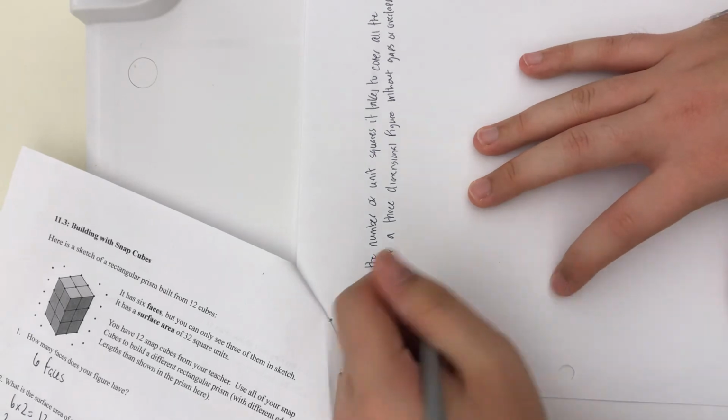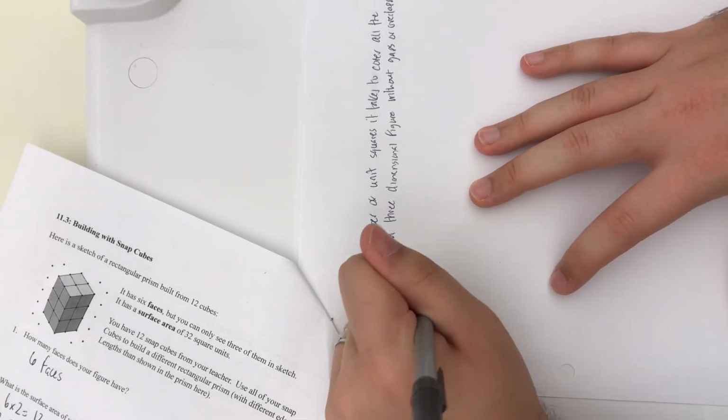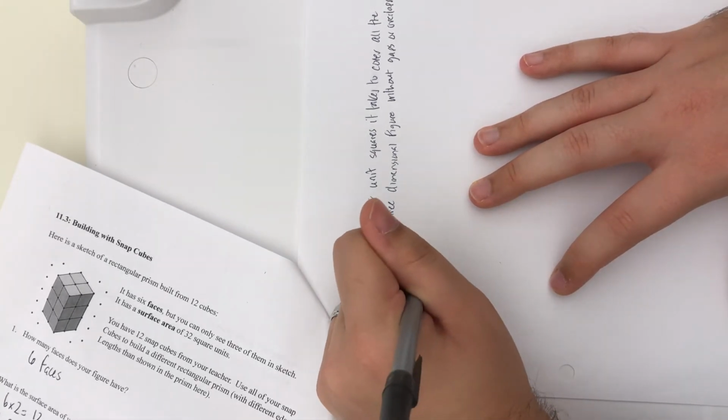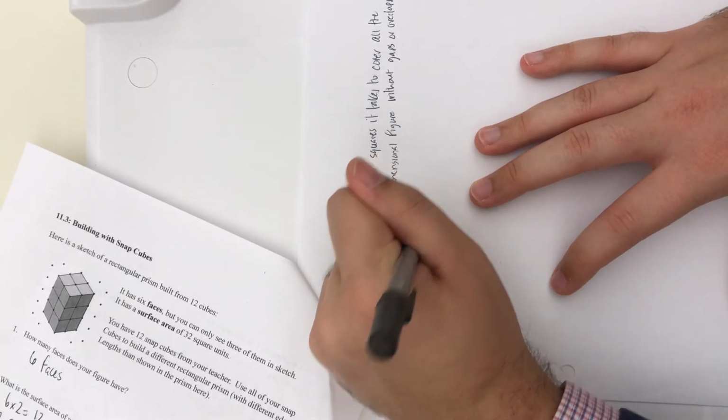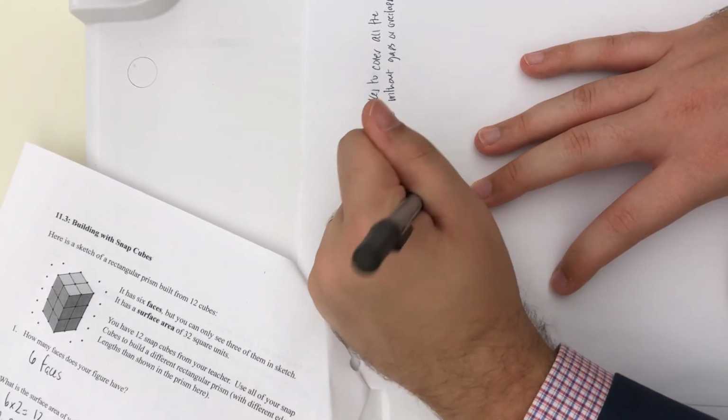A face is any flat surface on a 3-dimensional figure.